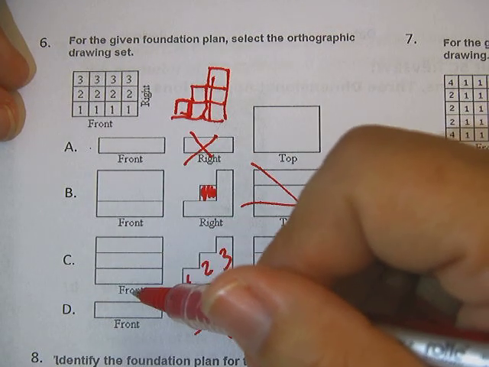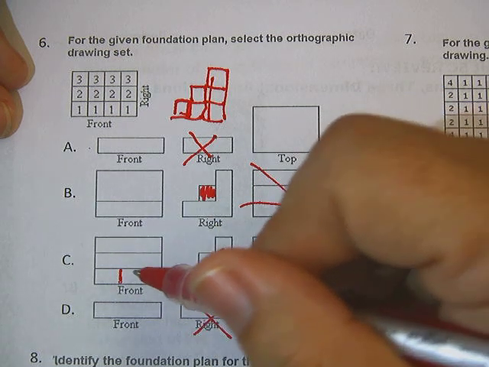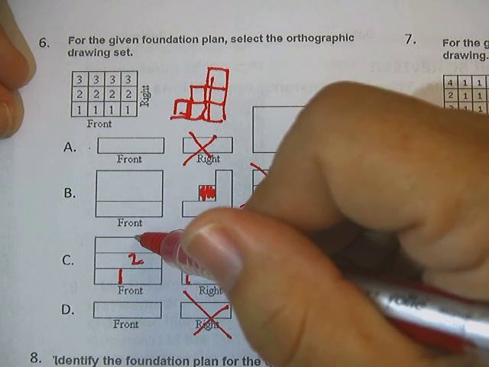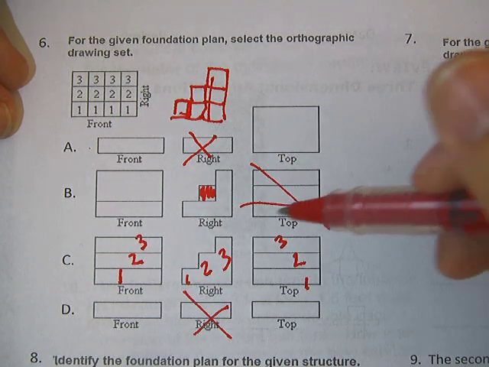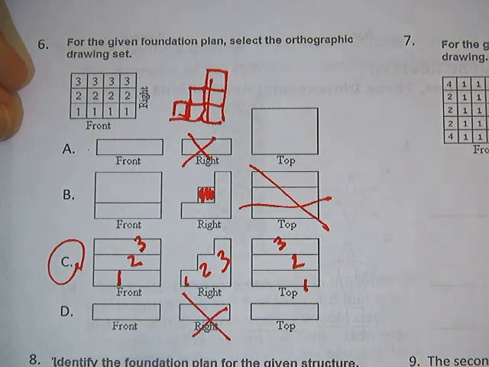Also from the front, why did they show 3 lines here? Well, you're going to see the people in the front row that are only 1 block high. Then you see right behind them the people that are 2 blocks high standing. Then you can see the heads of the really tall people that are 3 blocks high. So your choice is C.